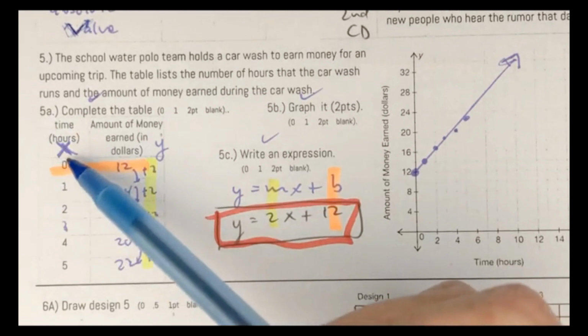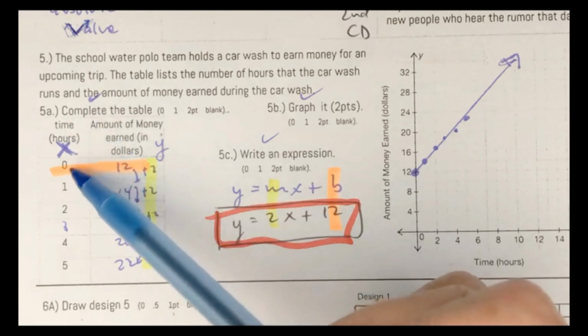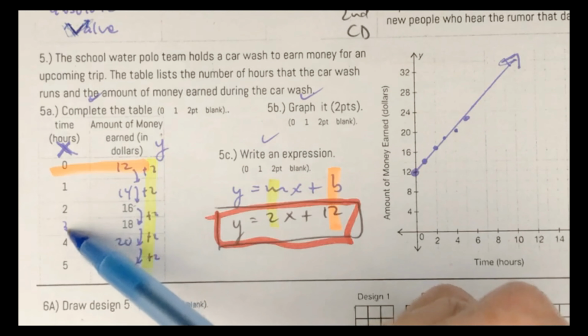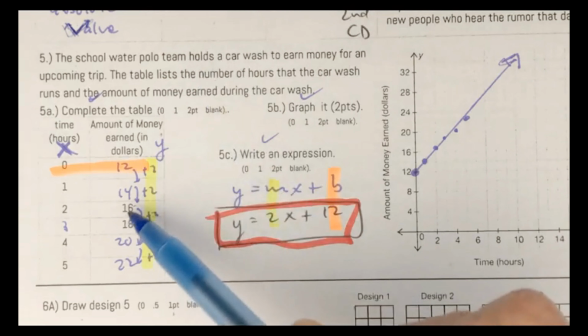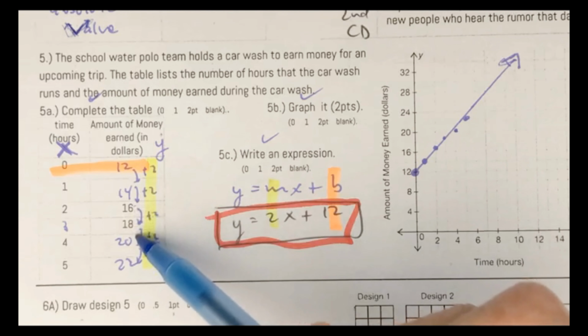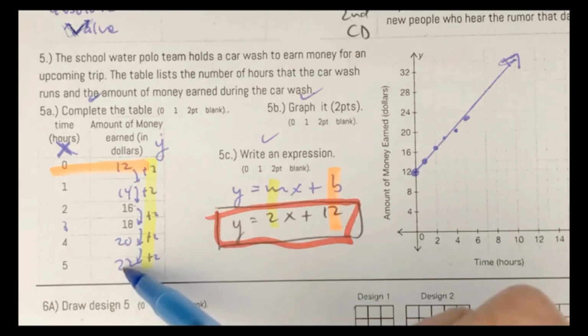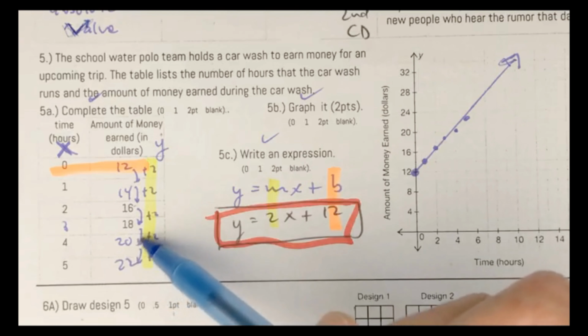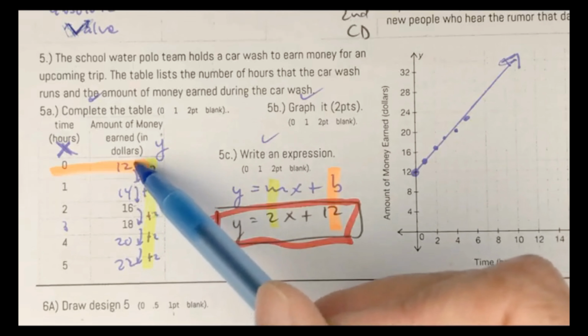So the first thing you're going to notice is that on the time, the independent, the x values, they're counting by 1s. And so I put a 3 there. From 16 to 18, realize that you're counting by 2, so 20 and 22, or if you're counting backwards, you're subtracting 2. So 20, 18, 16, 14, and then 12.